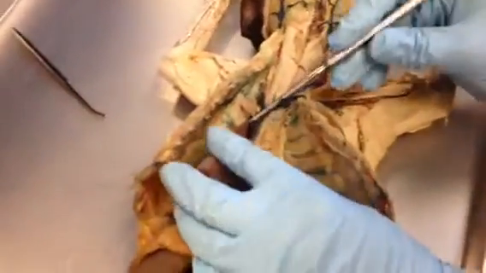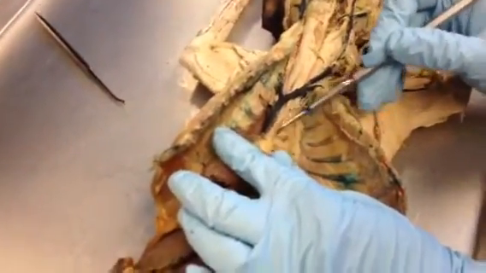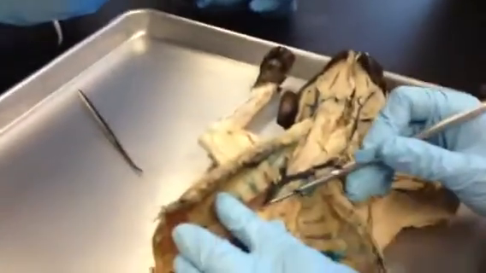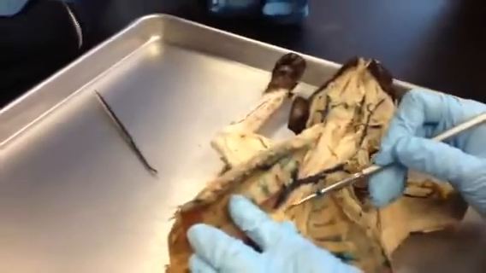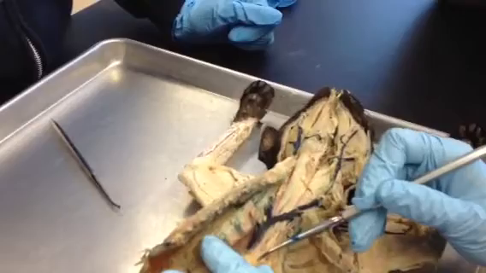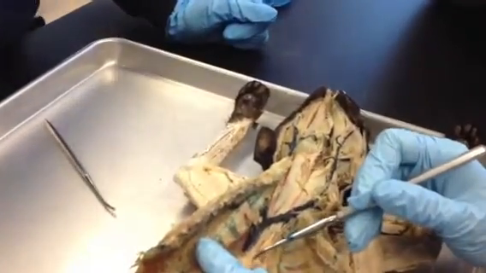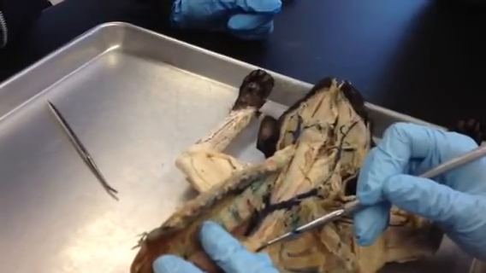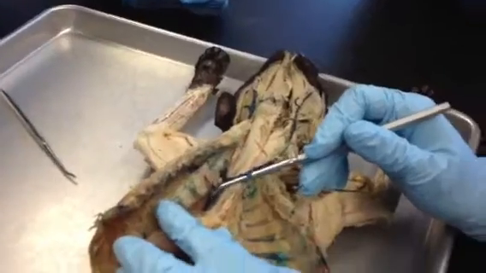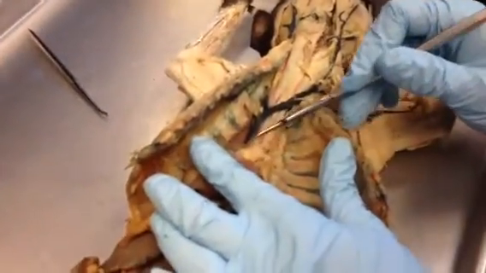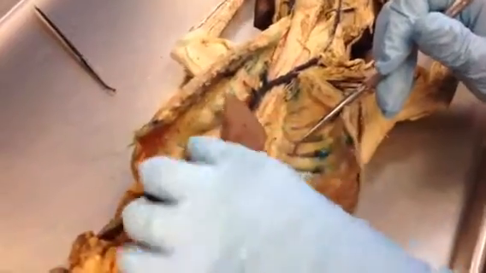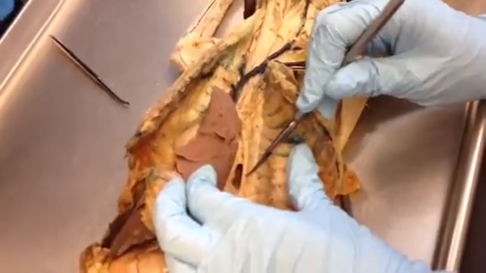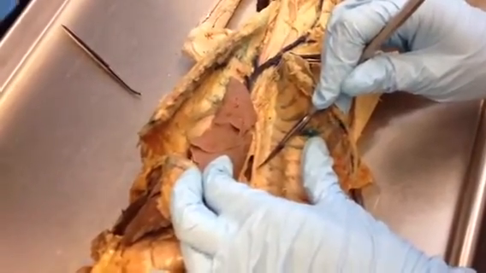Okay. The curved portion of the aorta is what? Aortic arch. Here's the aortic arch. Okay, and then back towards the thoracic region right here, it's called something different. Thoracic aorta. Okay.